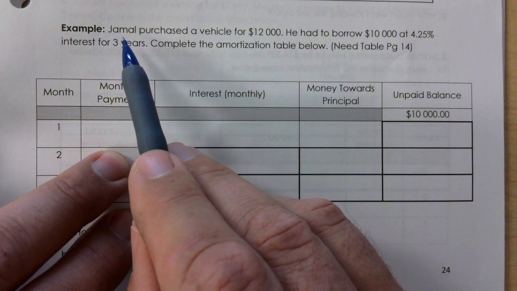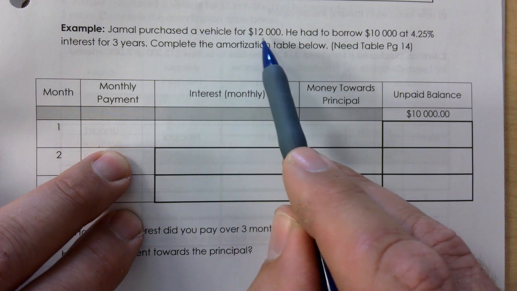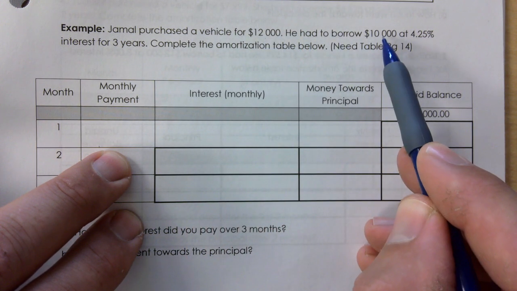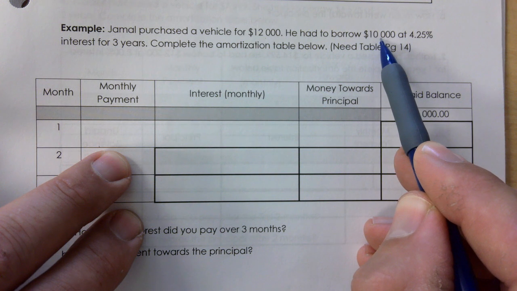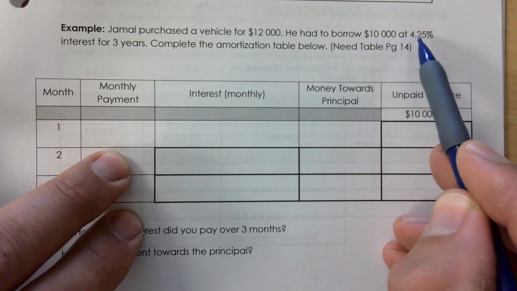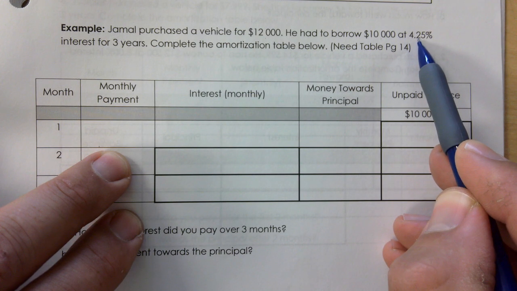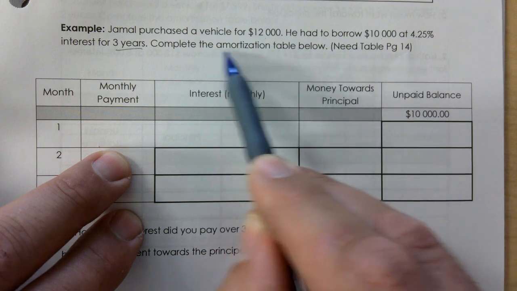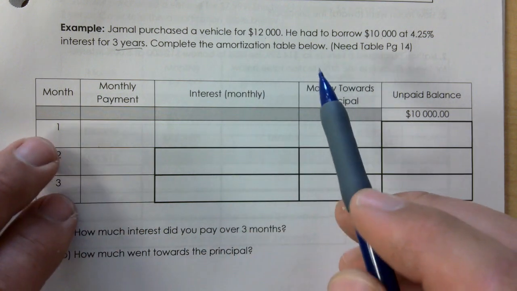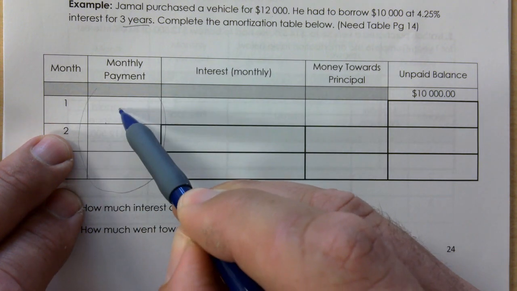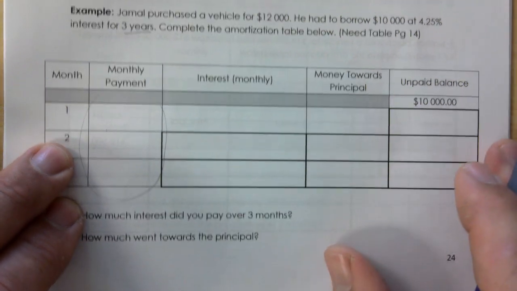So we have Jamal, who purchased a vehicle for $12,000. He had to borrow $10,000, right? So obviously he paid off $2,000, at 4.25% over 3 years. Complete the amortization table below. The first thing you need to do is find the payments. The payments are going to be the same every month, but we need to figure that out.